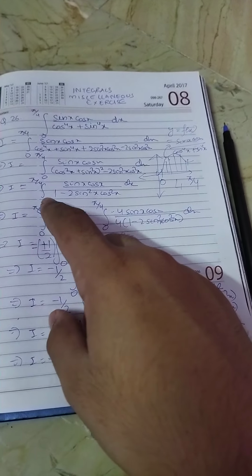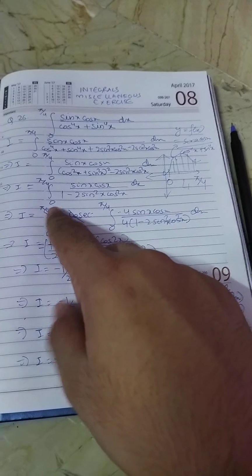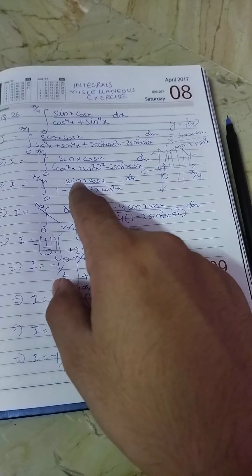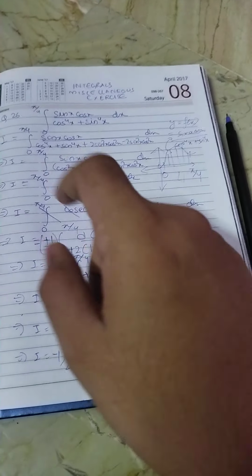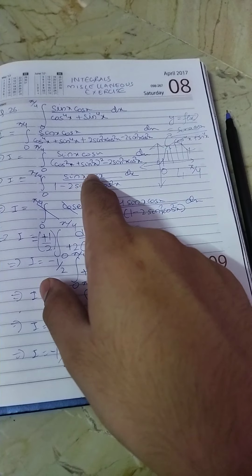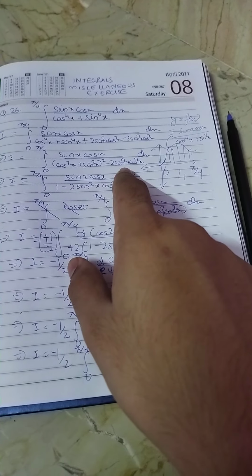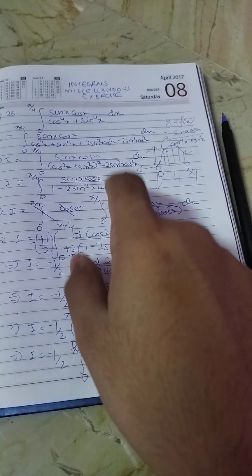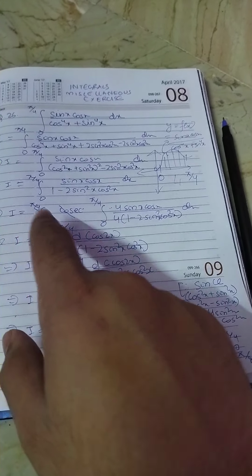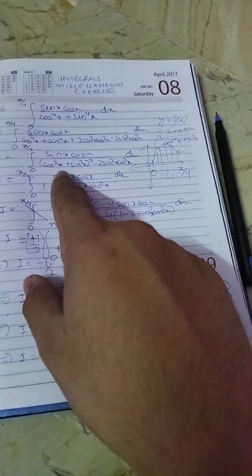So I have written I is equal to the integral from 0 to pi by 4 of sin x cos x divided by 1, because cos square x plus sin square x whole square is 1, minus 2 sin square x cos square x. Now what I do, I multiply 4 in the numerator and 4 in the denominator.